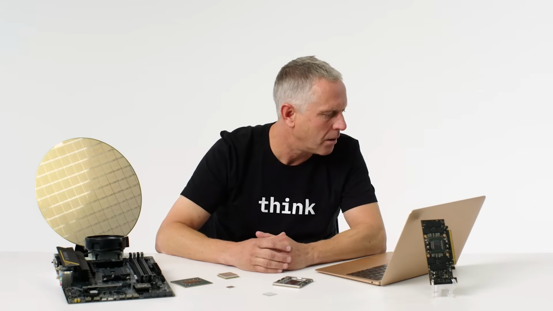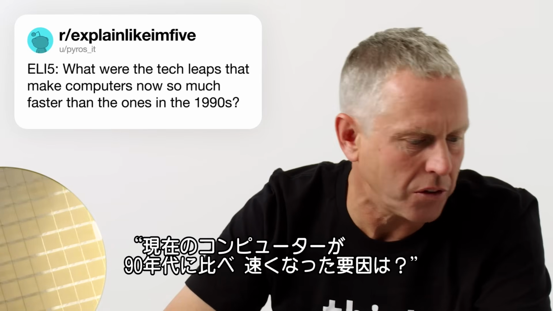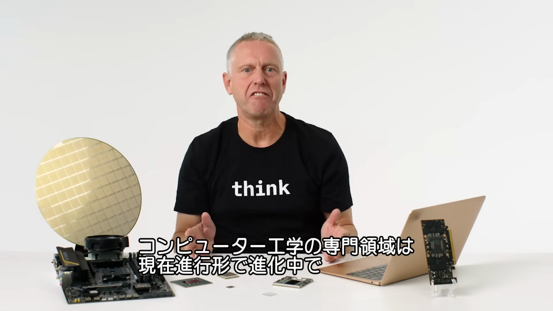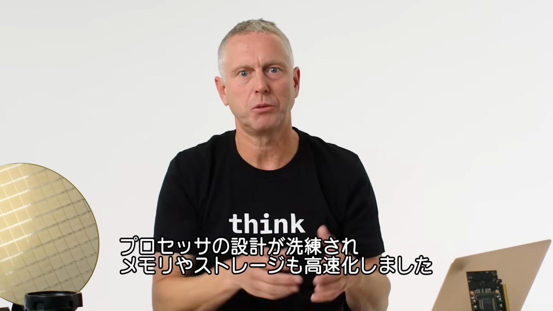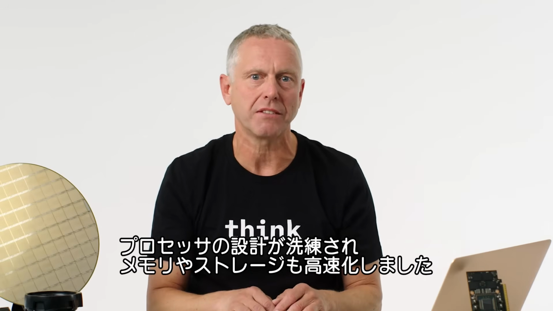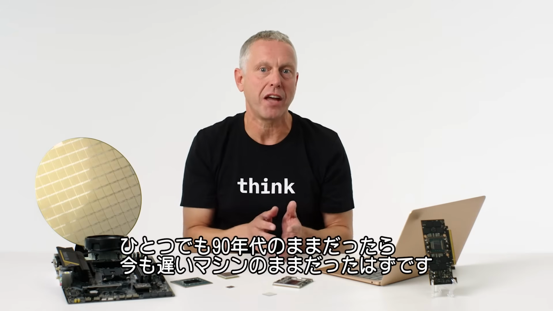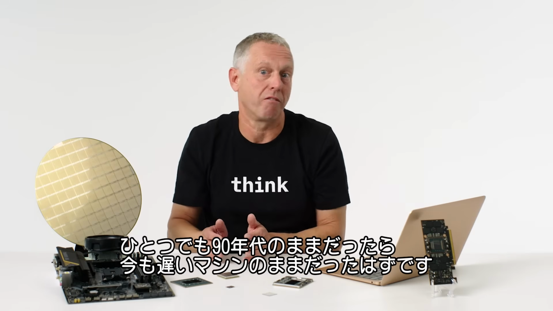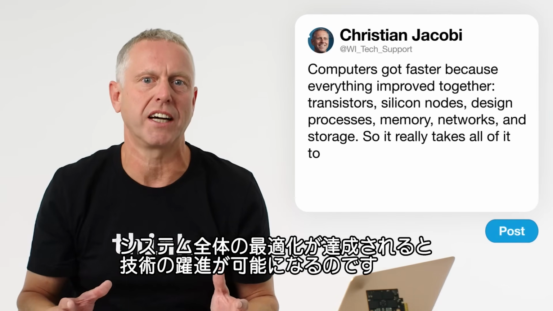Hyros IT asks, what were the tech leaps that make computers now so much faster than the ones in the 1990s? Really, computer engineering has so many facets and everything gets better all the time. So it's faster transistors, smaller silicon nodes. It's better design in the processors themselves. It's faster memory, faster network, faster storage. Everything gets better. If you kept one thing the same as it was in the 90s, your computers today would still run very slow. So it really takes all of it to come together in a full system design to create these breakthroughs.